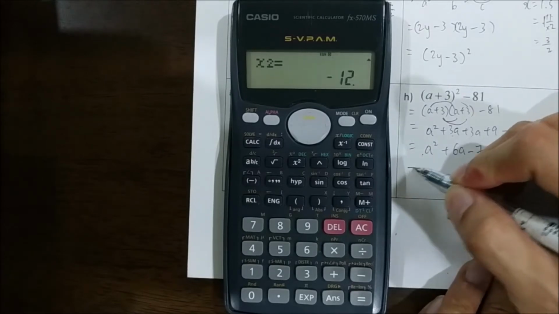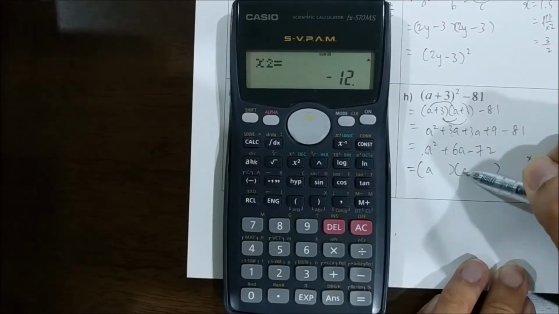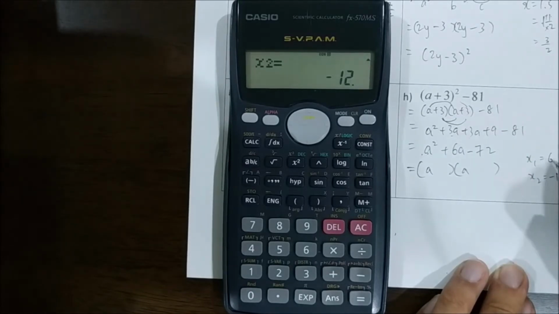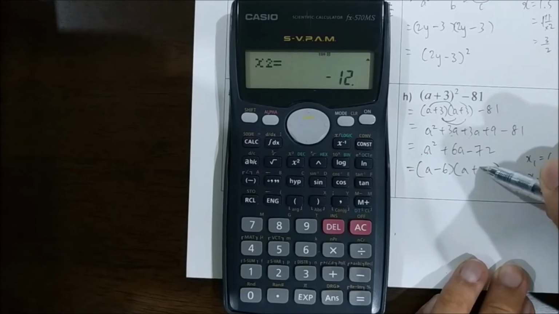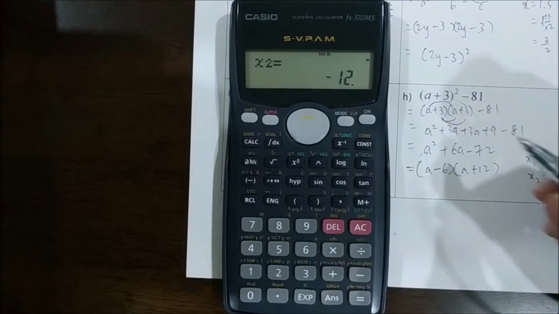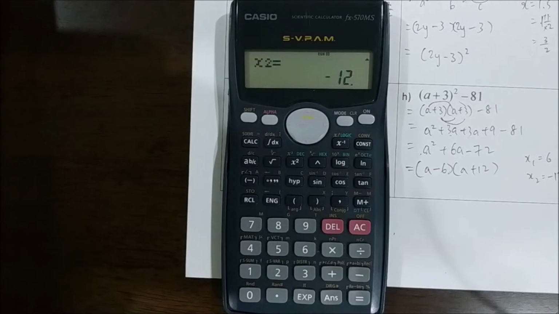Hence we write this in the bracket. The unknown is a, so I will write a here. Positive 6, when we write inside here, becomes negative 6. Negative 12 becomes positive 12. And that is how you use your calculator to factorize the algebraic expression. Now we go on with the second type of calculator.